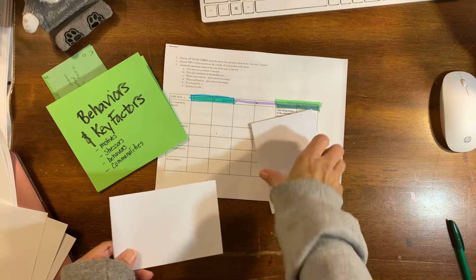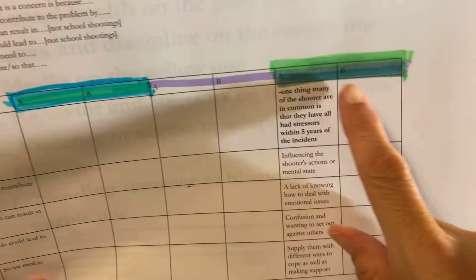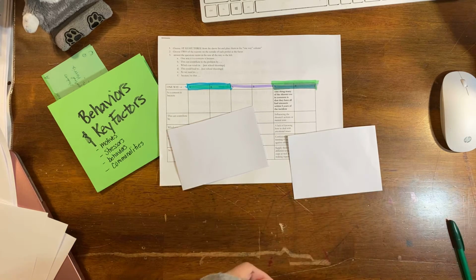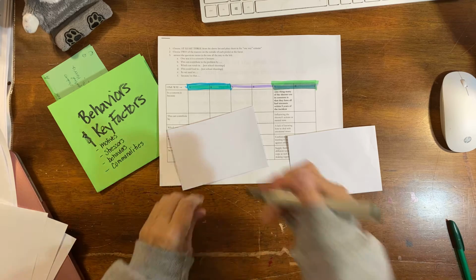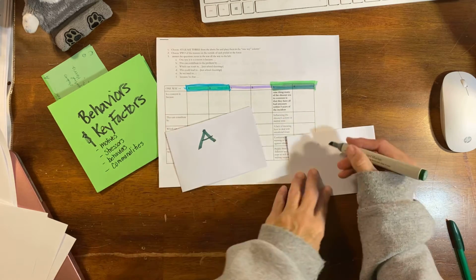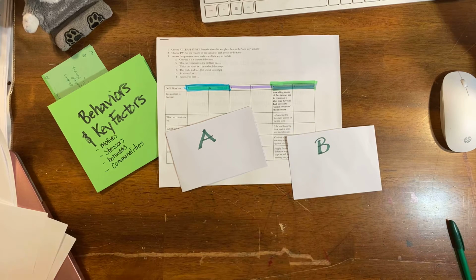So you're going to have two envelopes. The reason you have two envelopes is because here you have two reasons, an A and a B. So that's exactly what we're going to label these. I'm going to put A on one and B on the other. So that is our A and our B.